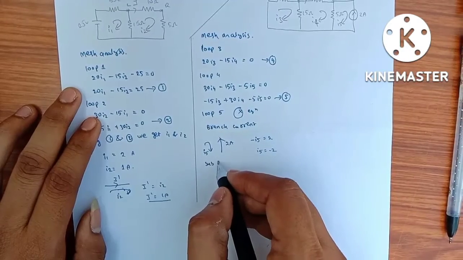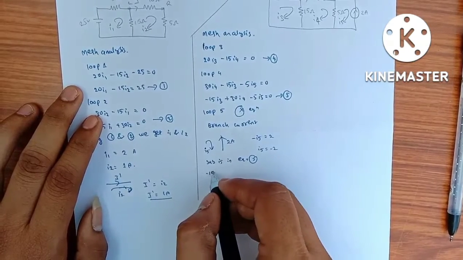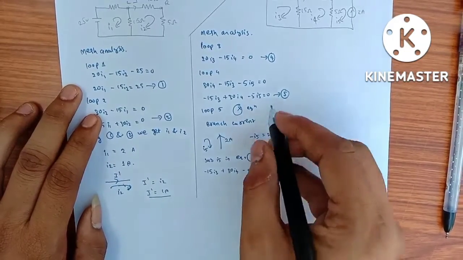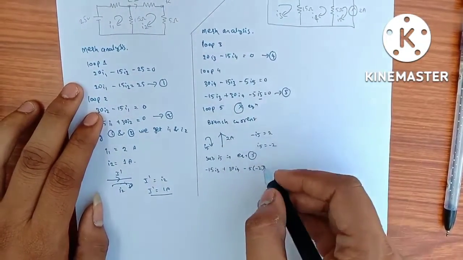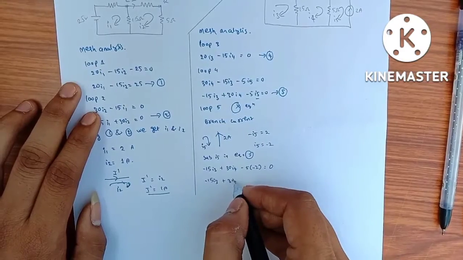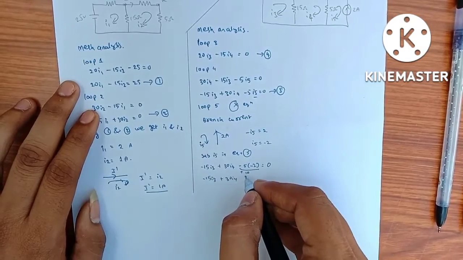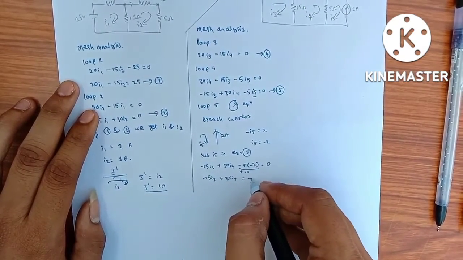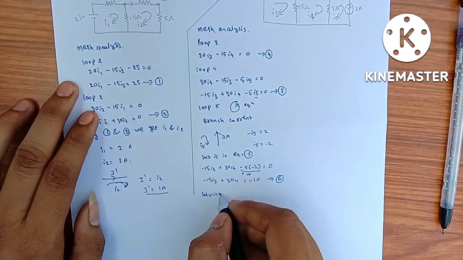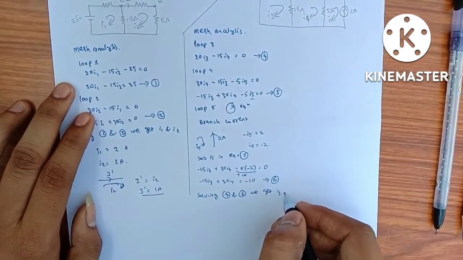Substitute I5 in equation 5, then minus 15 I3 plus 30 I4 minus 5 into minus 2. Substituting I5 as minus 2 in equation 5, we get minus 15 I3 plus 30 I4 plus 10 equals 0. Taking this 10 to the other side, this is minus 10. Consider this as equation 6. Now solving 4 and 6, we get I3 and I4.